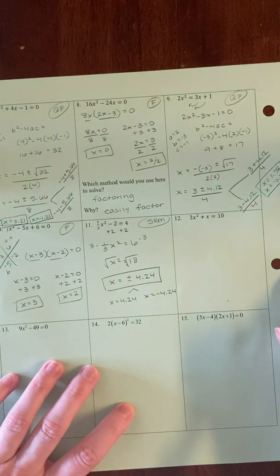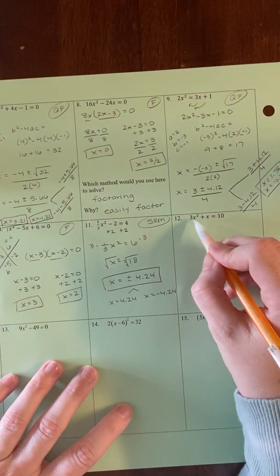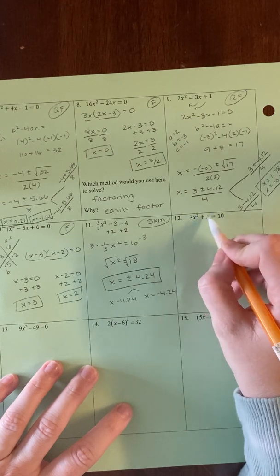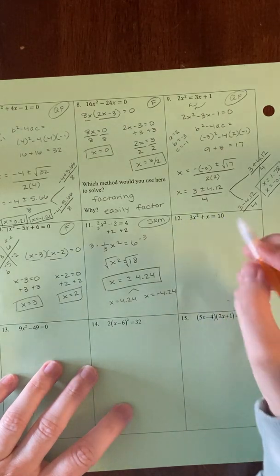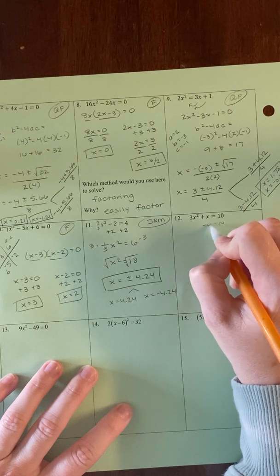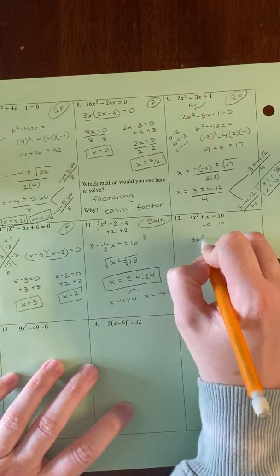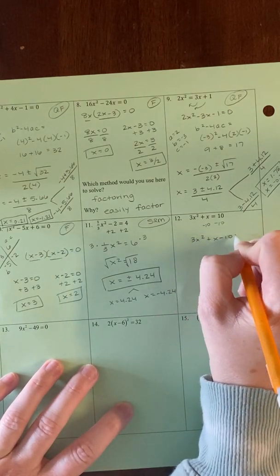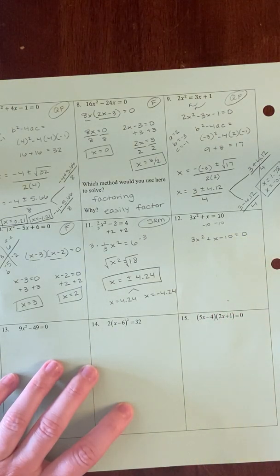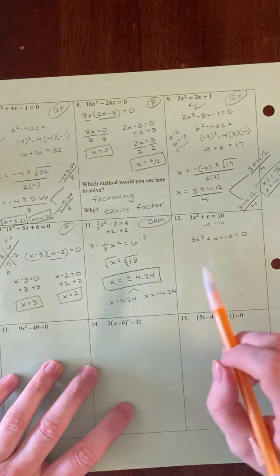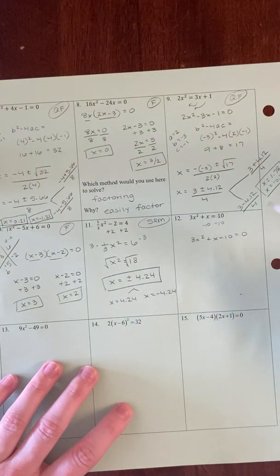Okay, for the next problem, first thing I'm going to do, since I have all the terms I need, a quadratic term, a linear term, and a constant term, is I'm going to move this 10 over to make this equal to 0. So I have 3x squared plus x minus 10 equals 0. Again, like I was saying earlier, there are other methods you could probably use here.